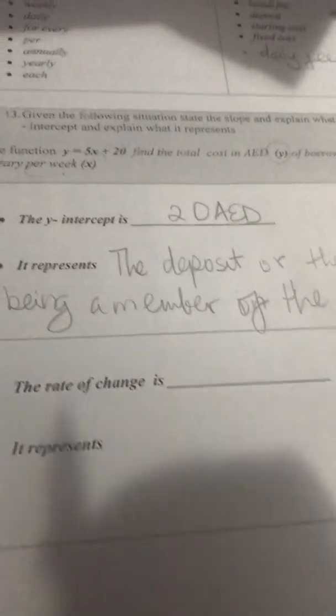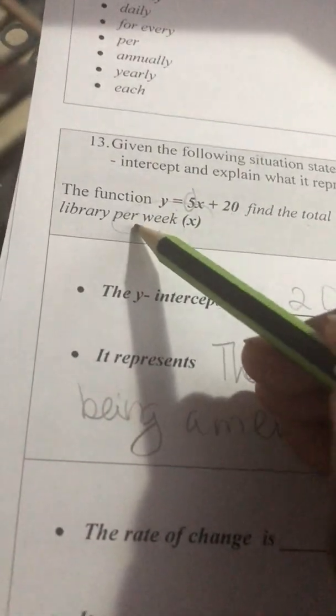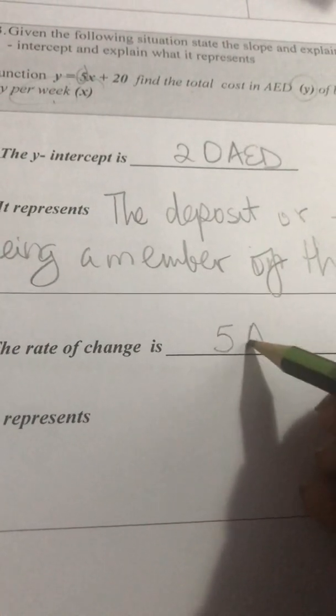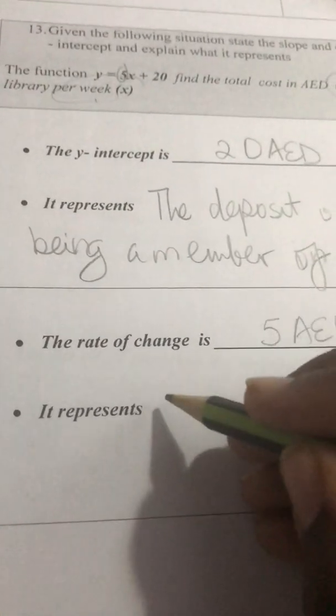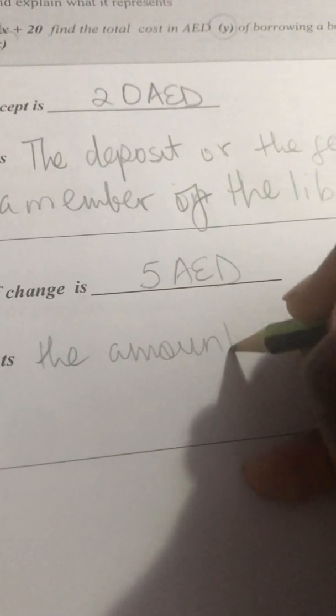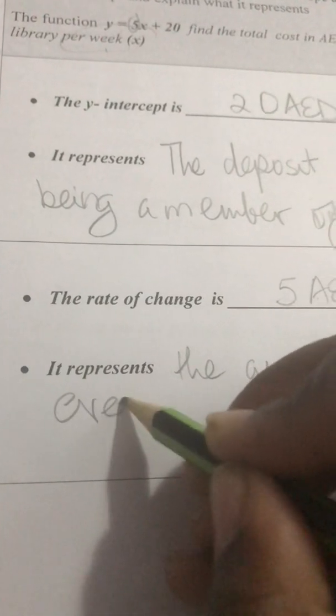Okay? What is your rate of change? 5 dirham for every week. So the rate of change is 5 AED. It represents the amount I have to pay every week.